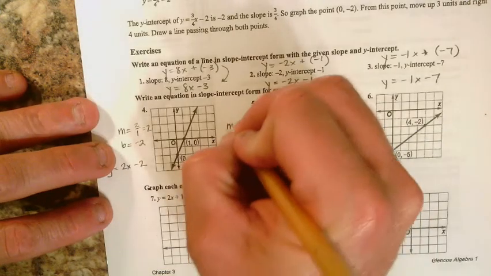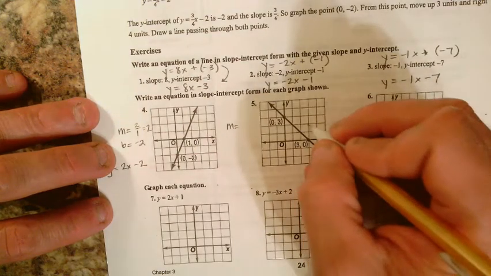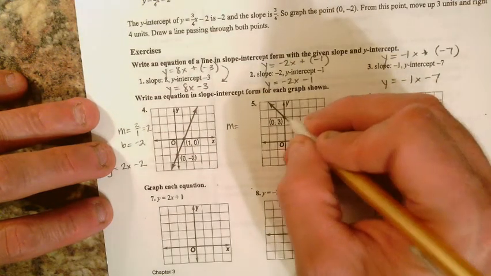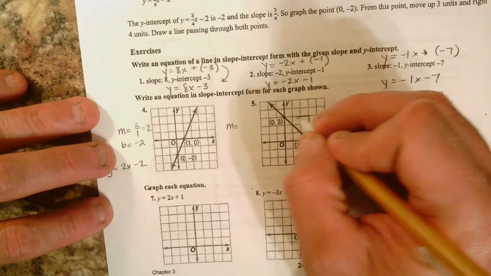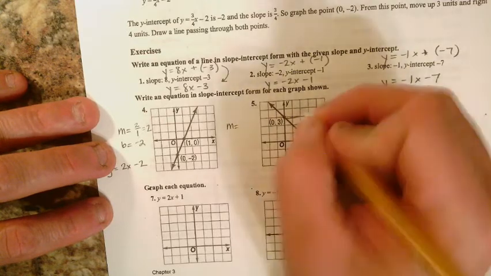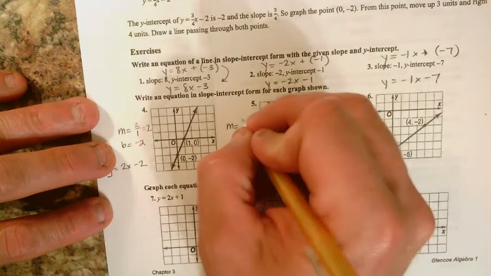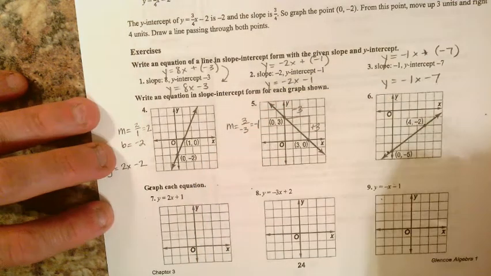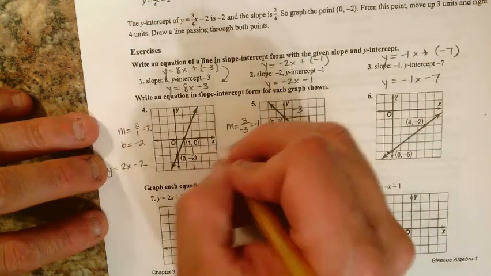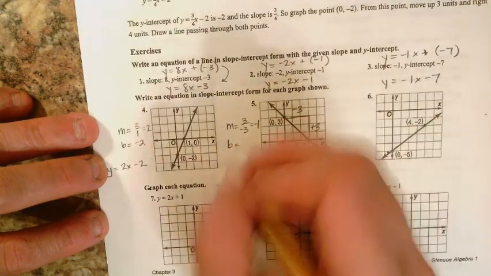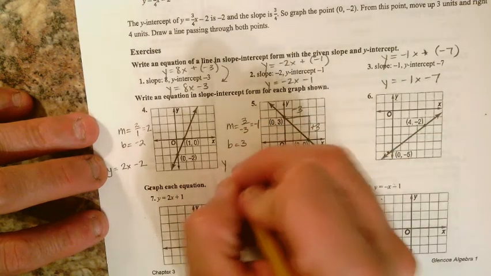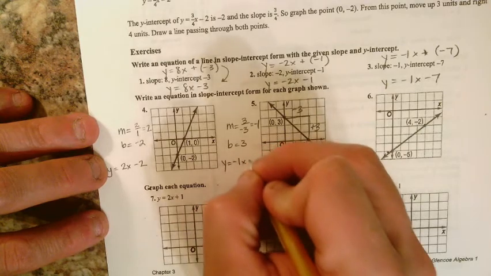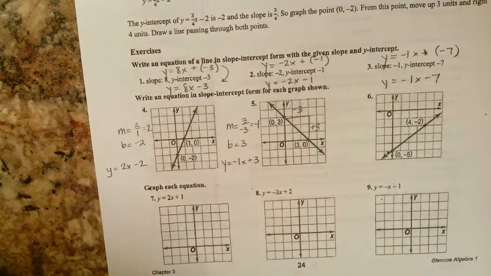For number 5, as I look at the slope, +1, 2, 3, -1, 2, 3. So maybe you want to do this, +3, -3. The rise over the run gives me a -1 slope. The y-intercept, we're up here at +3. So my equation is y equals -1x plus 3.